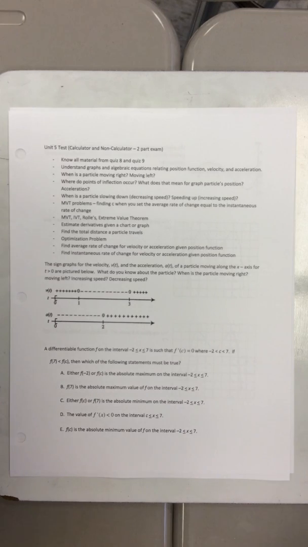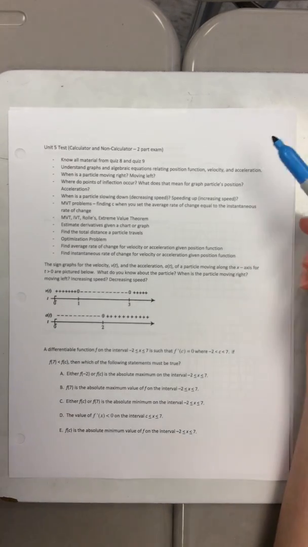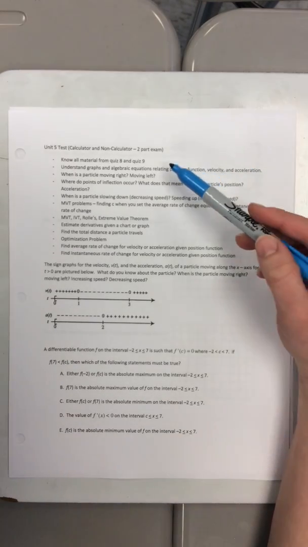Okay, so things that you should know. All material from quiz 8 and quiz 9. So all the stuff that was on those review sheets, on the quizzes themselves, make sure that you haven't forgotten that. Quiz 8 was the beginning part of the unit, quiz 9 was the later part, putting all that stuff together now.